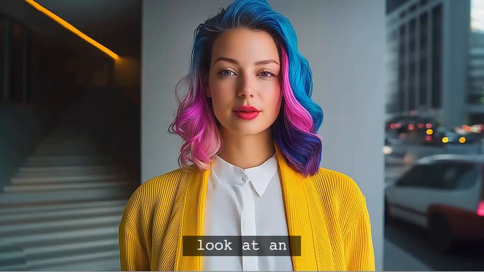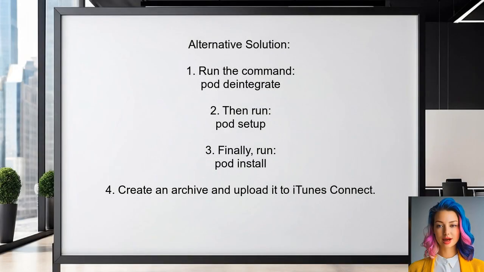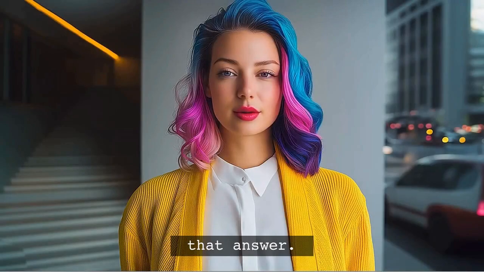Let's take a look at an answer from another user. An alternative solution from another user suggests deintegrating your pods and then reinstalling them. This can help resolve the bundle identifier issue. To do this, run the command pod deintegrate, followed by pod setup, and finally pod install. After that, create an archive and upload it to iTunes Connect. That's it for that answer.